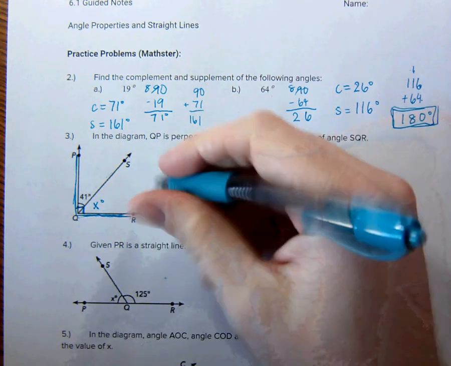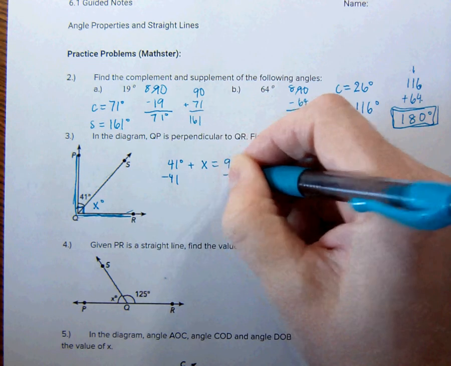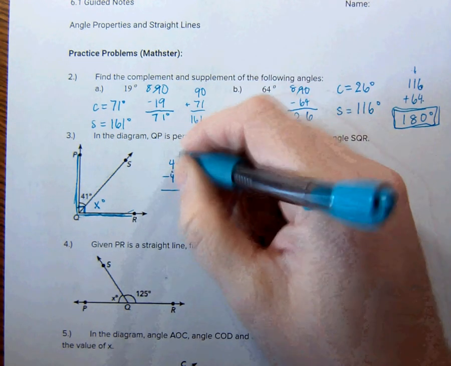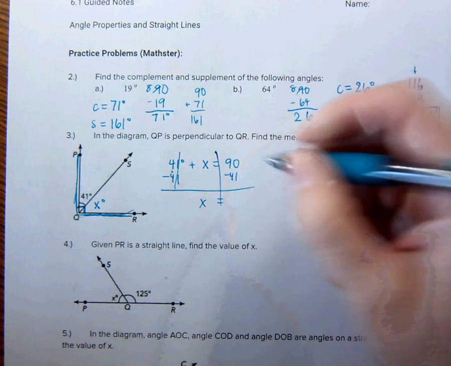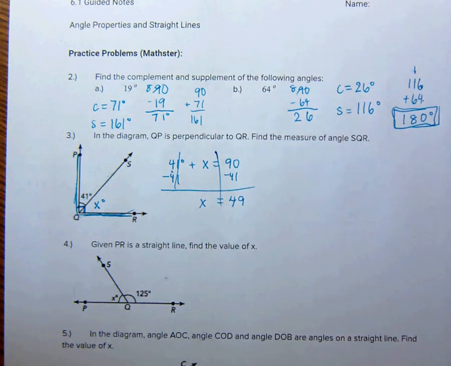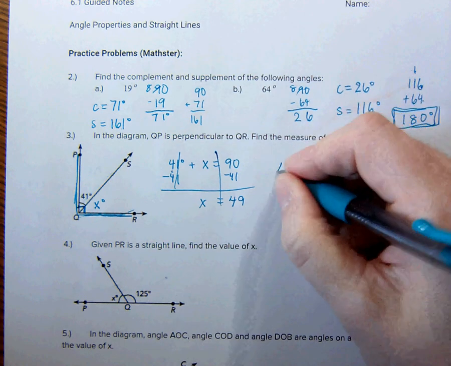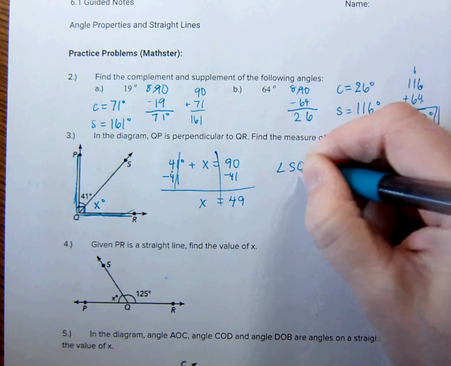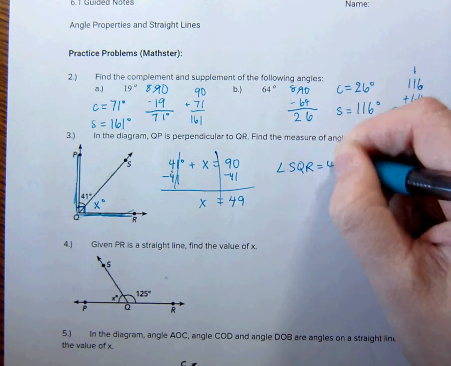Solve for X. Subtract 41, subtract 41. That cancels out. I get X is equal to whatever 90 minus 41 is. Looks like that is 49. So that means that angle SQR is equal to 49 degrees.